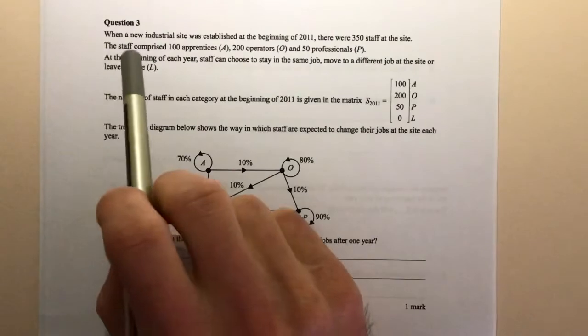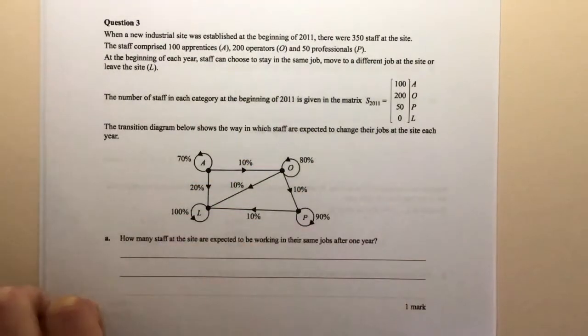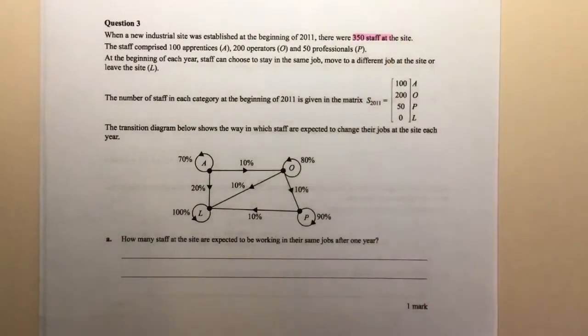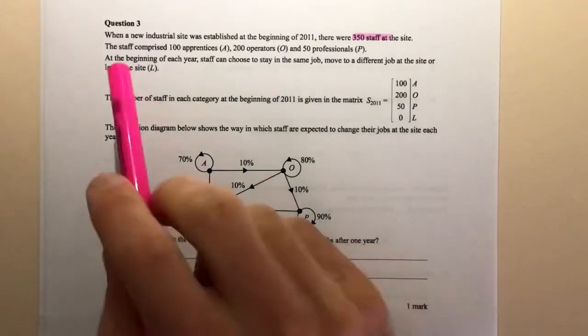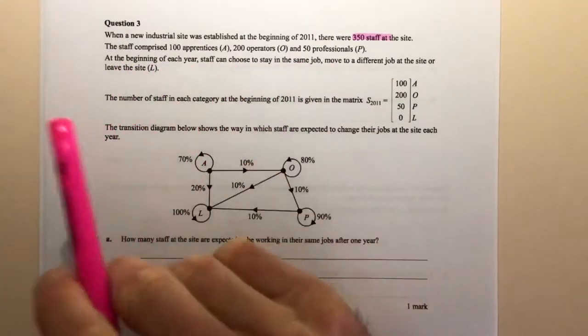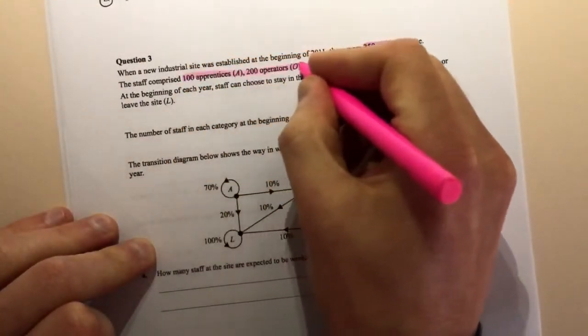This time we've got a new industrial site established at the beginning of 2011, and there were 350 staff at the site, right? So that might be some key information. Often it's good to just have a highlighter with you as you work through these sorts of questions, so you can go back to key information. The staff comprised 100 apprentices, 200 operators, and 50 professionals. Okay, so again, values are often going to be really important for us in these questions, so we can pick those out.